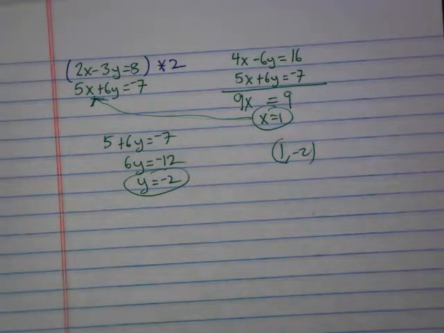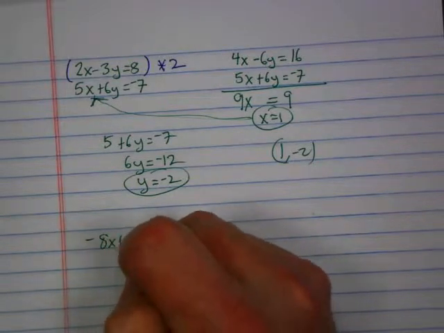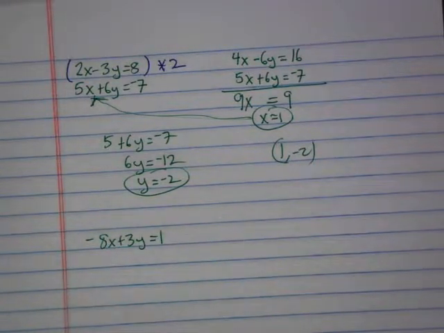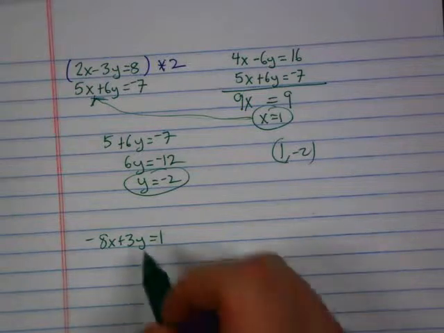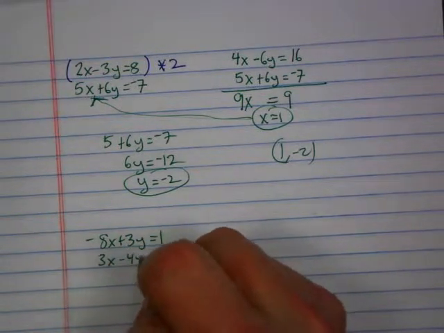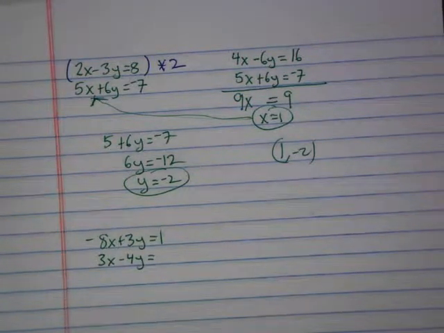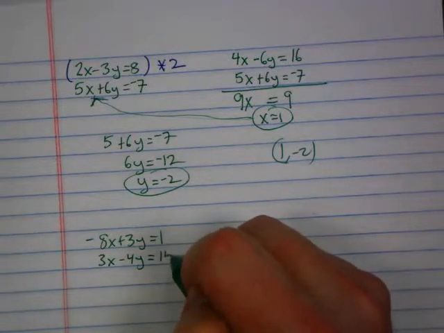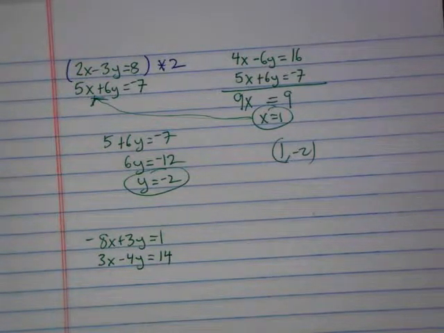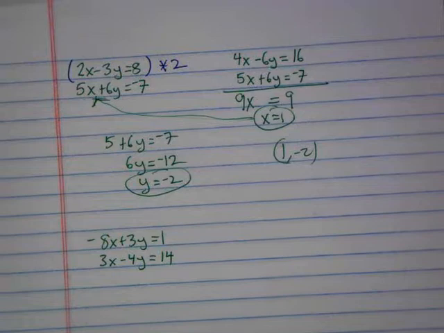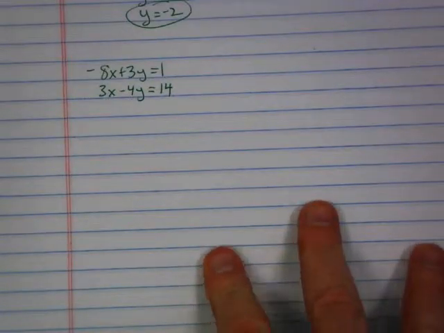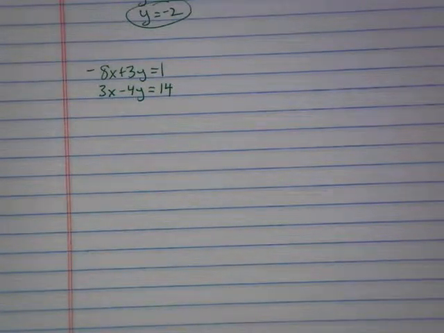Okay, how about one where we don't have a choice here? Negative 8x plus 3y is 1, and 3x minus 4y equals 14. This time, I don't think it makes a big difference which letter you pick. I don't think one's really that much easier than the other.